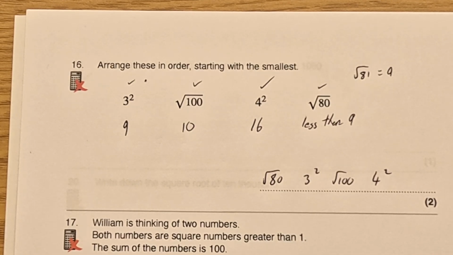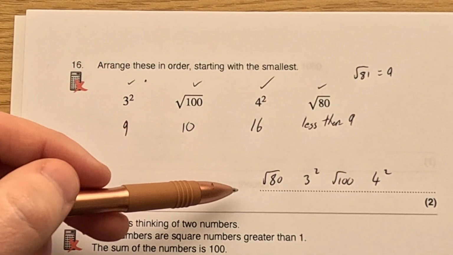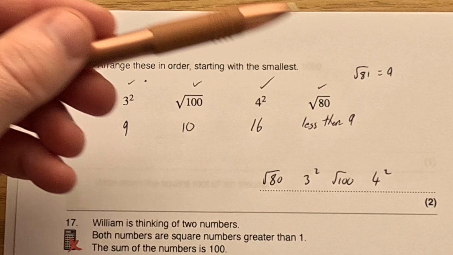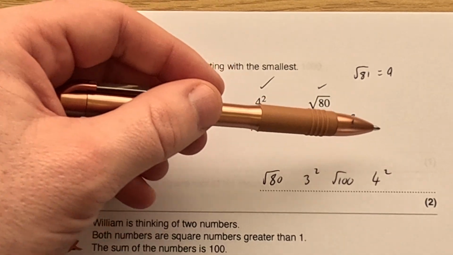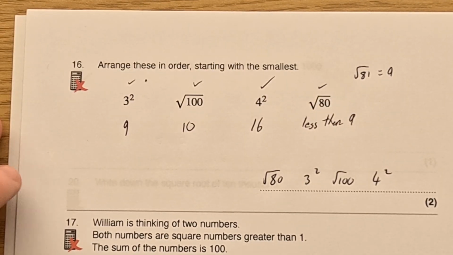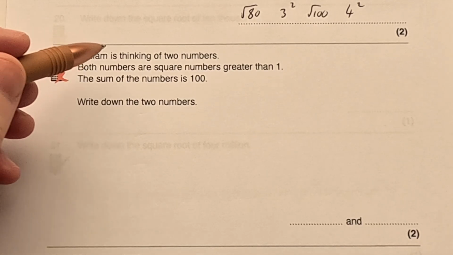So we put them in order starting with the smallest. We've got the square root of 80, that's less than 9. 3 squared, that's 9. Square root of 100, that's 10. And 4 squared, that's 16. And that's it. So question number 17 says, William is thinking of two numbers.